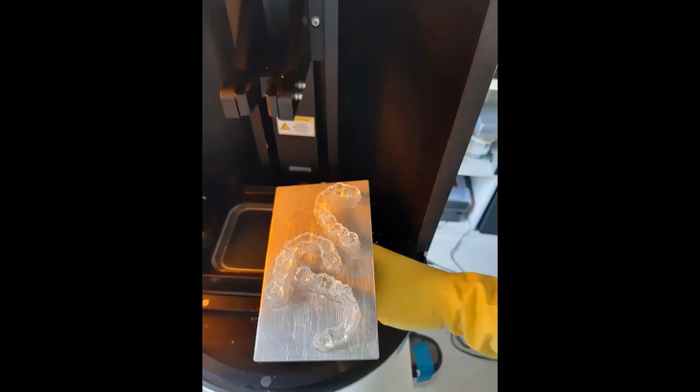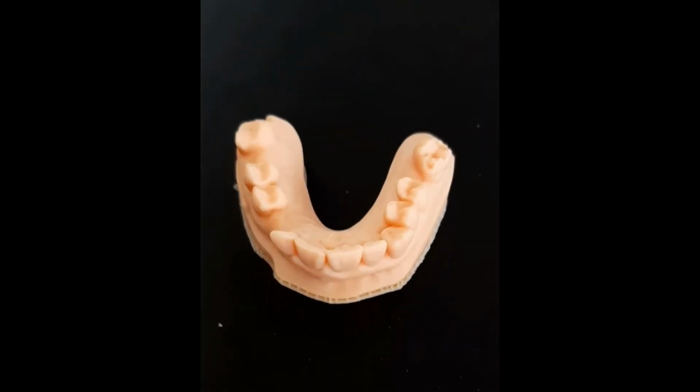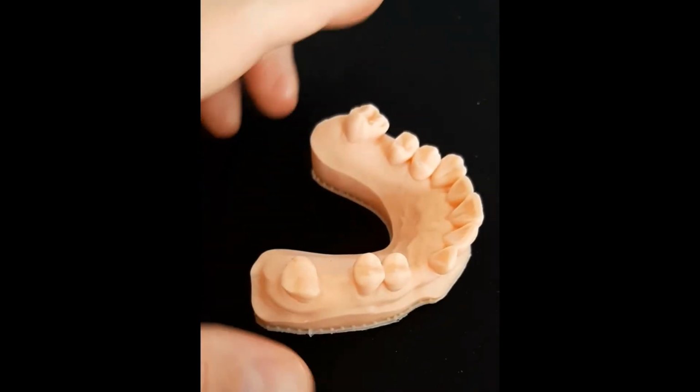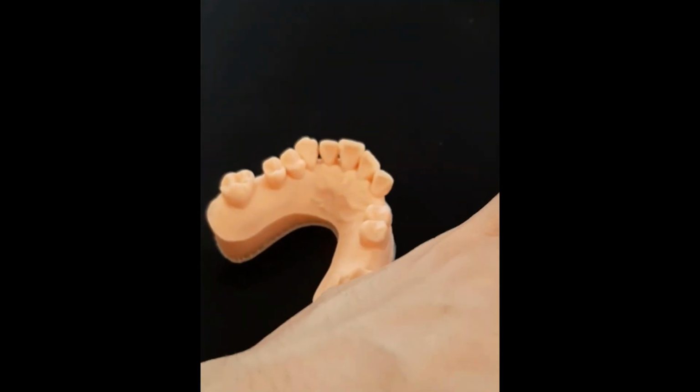And here you are, the result. After just 30 minutes, the surgical guides are ready. Now it's necessary to remove the pins and we are ready to test the surgical guides on the model.